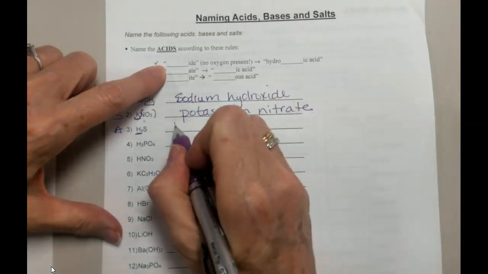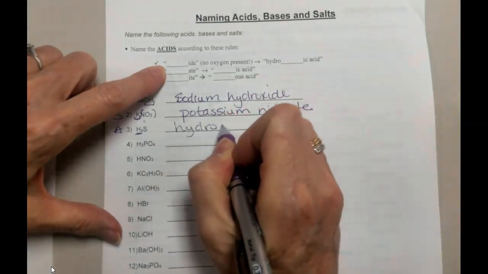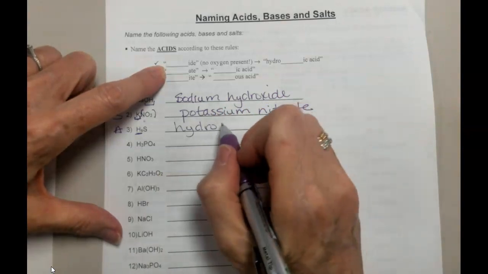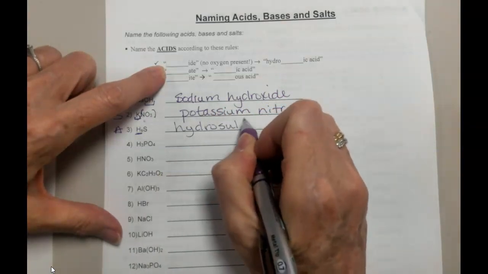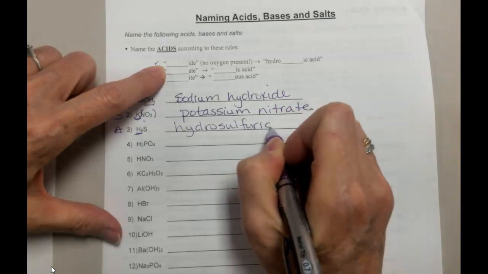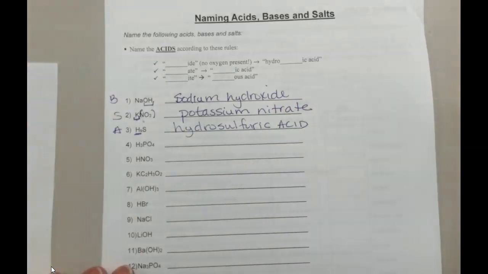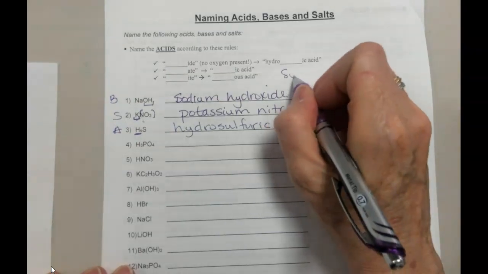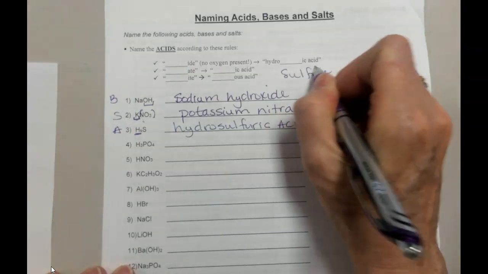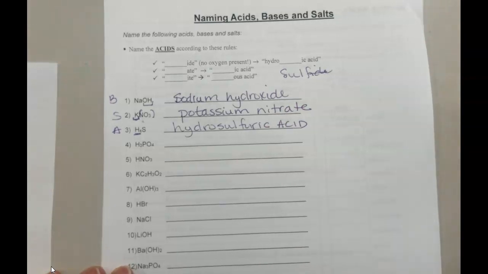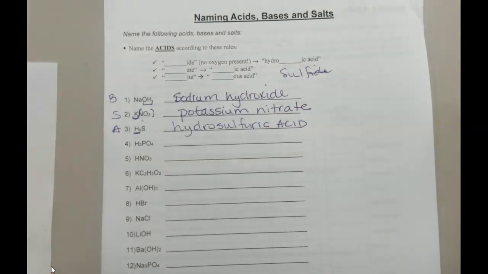So it says I'm going to have hydro, right? Sulfuric acid, because I'm going to drop off the IDE from sulfide, and then it's sulfur or phosphorus. You put back that UR sound, so it's hydrosulfuric acid.